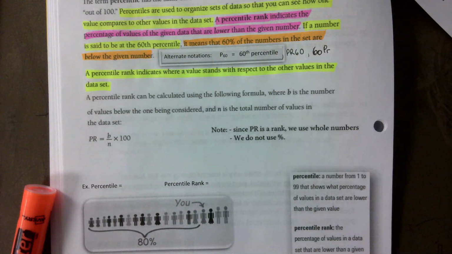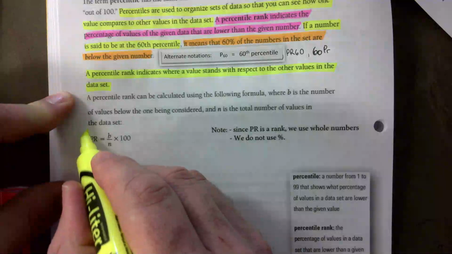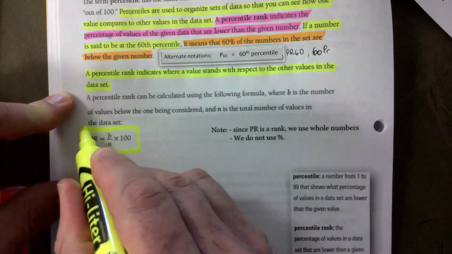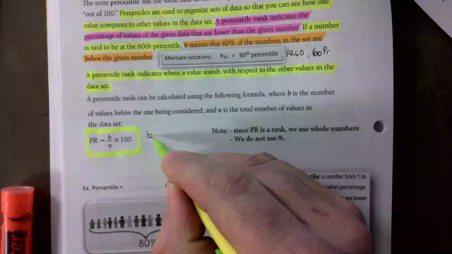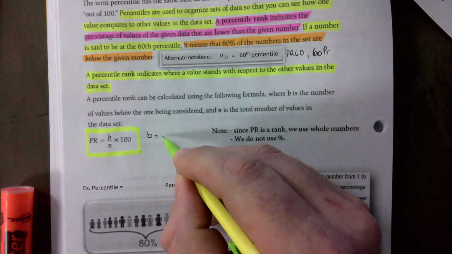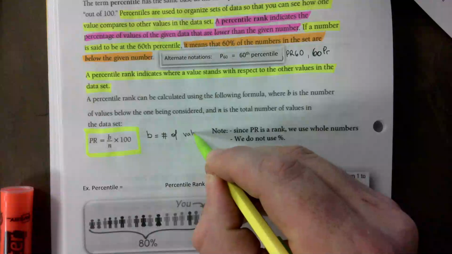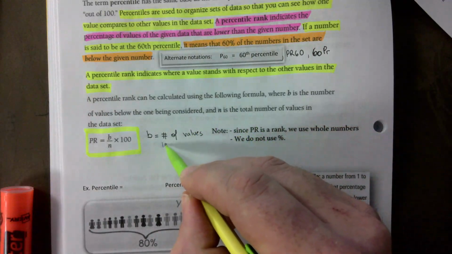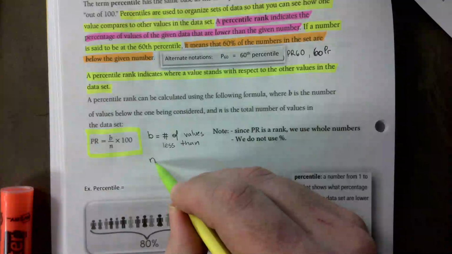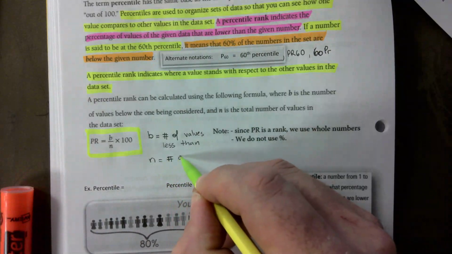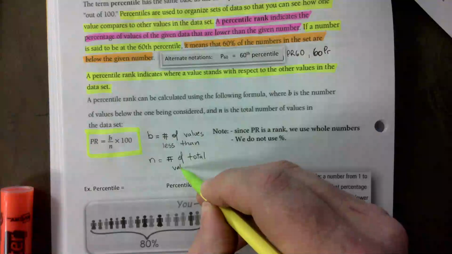Here's the formula. This formula is actually on your formula sheet, but I would say add this to your study sheet because it doesn't take up that much space. Where B represents the number of values less than, and N represents the number of total values.